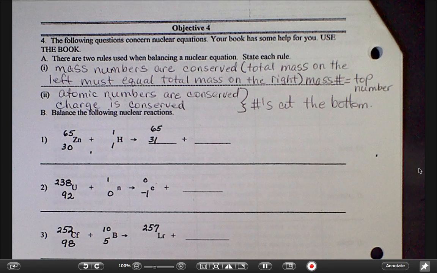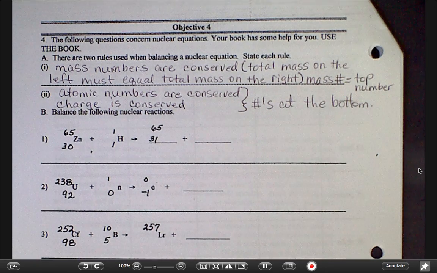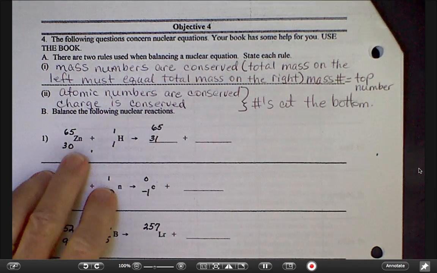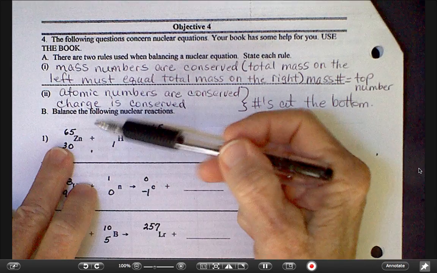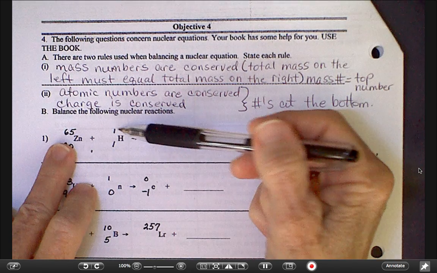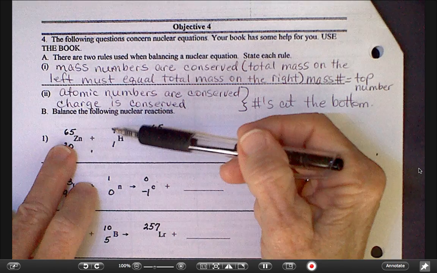Now then, this is relatively simple. If you treat it like math, where you are always just balancing your numbers, the numbers on the top left have to equal the numbers total on the top right, and so on. Same for the bottom. Now then, on the top, on the left side of the arrow, I have 65 plus 1.